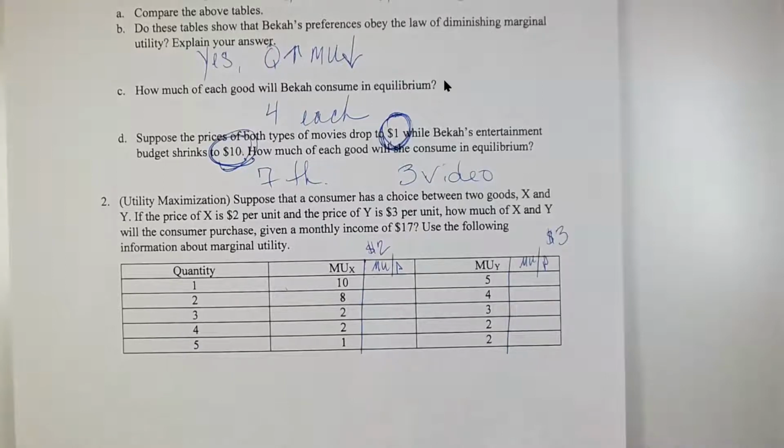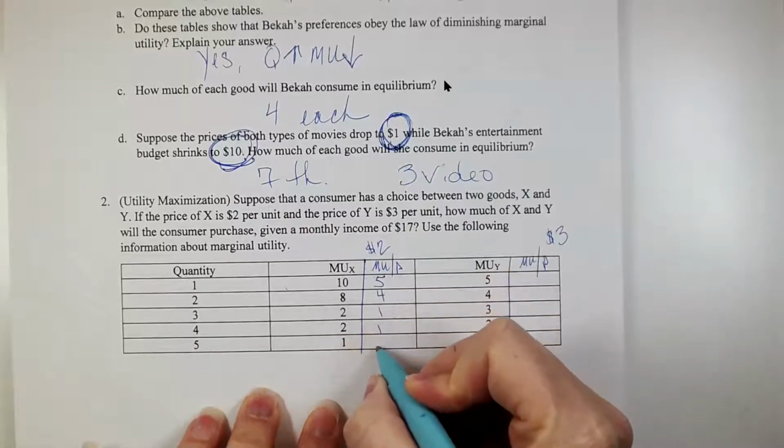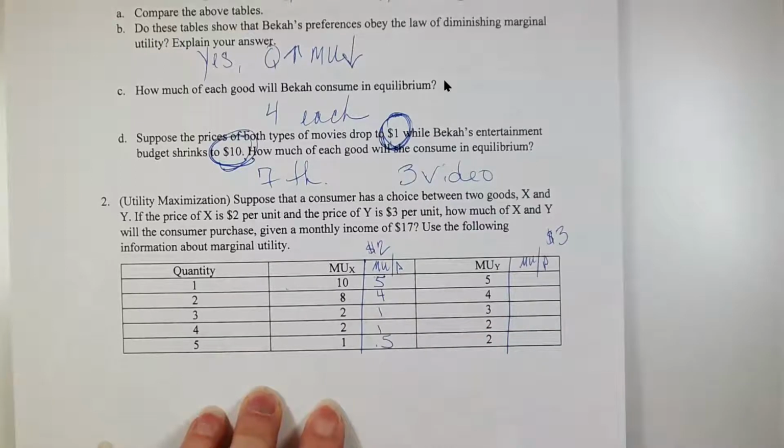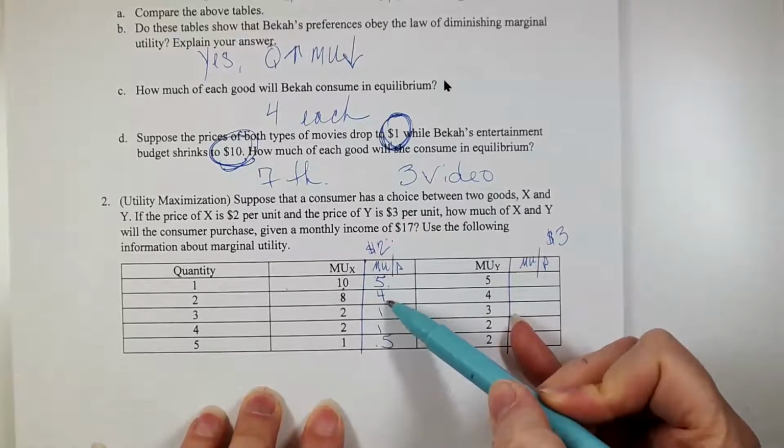Then you can start figuring out where your consumer equilibrium is based on a budget of $17. So 10 divided by 2 gave me 5. 8 divided by 2 gives me 4, and so on.